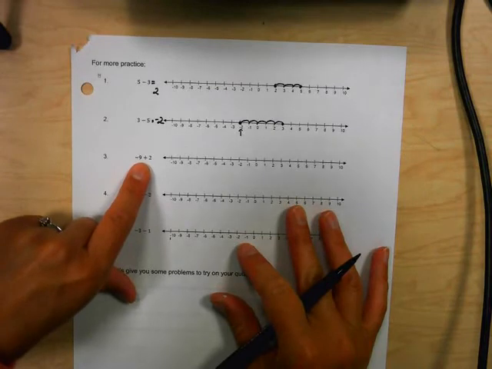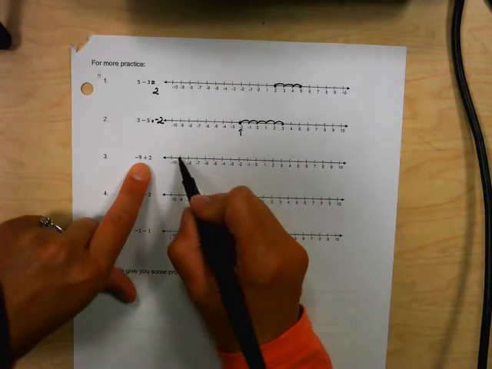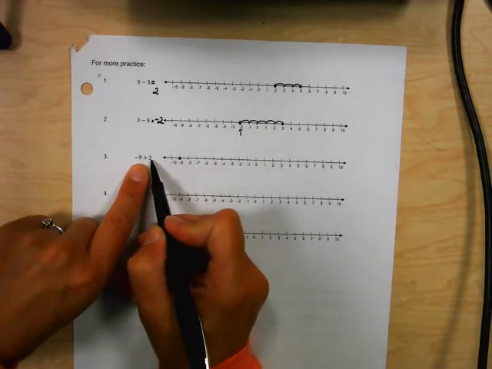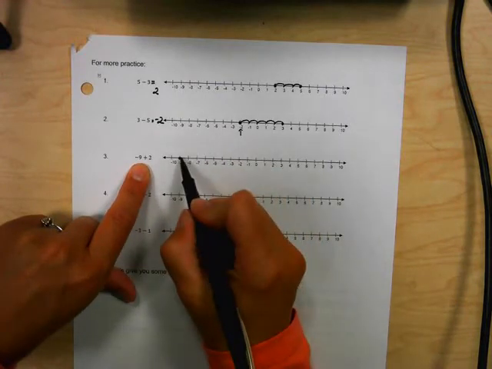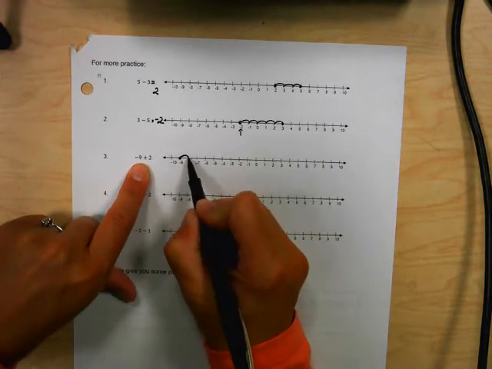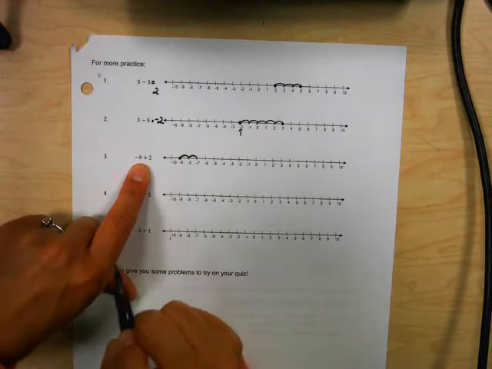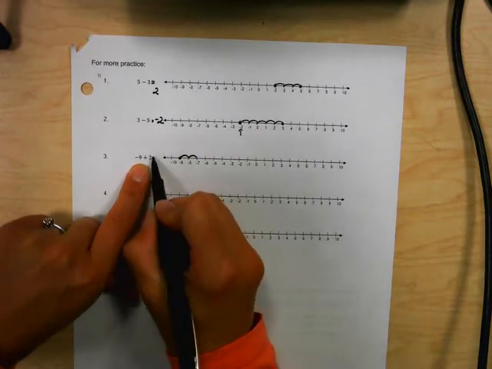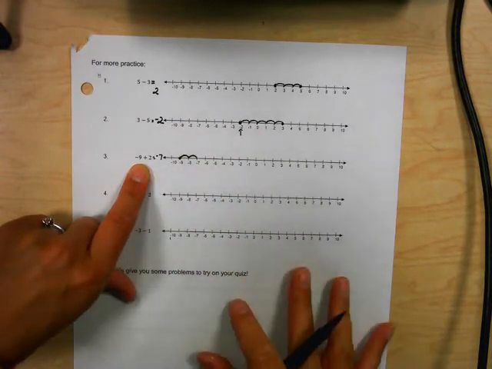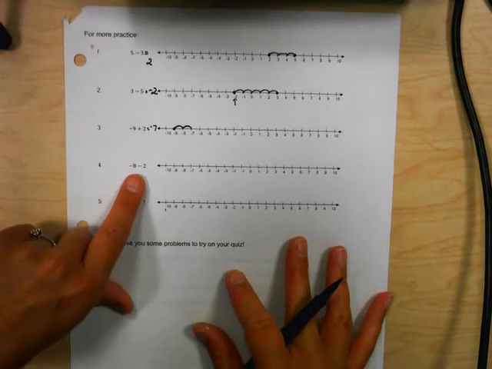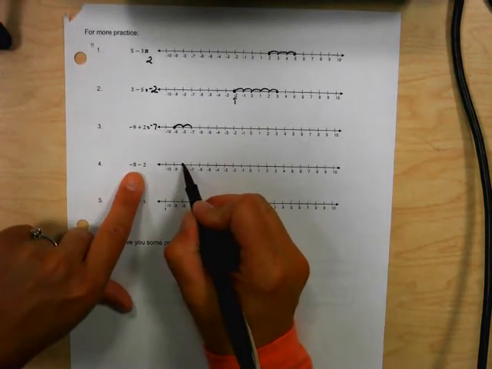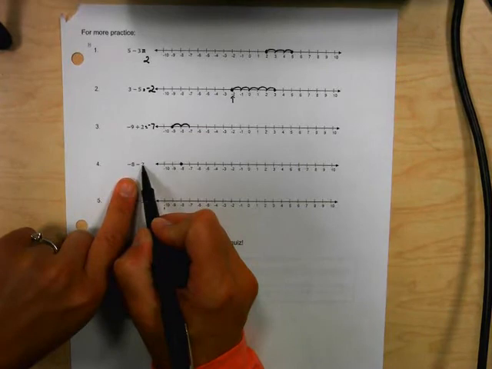Okay, I'm at negative 9. Right here's negative 9. I'm adding a positive. So if I'm adding something positive, that should make me happy. So I'm going to move 2 jumps to the right. And so that should land you at negative 7. Okay, negative 8. I'm taking away 2 positives.